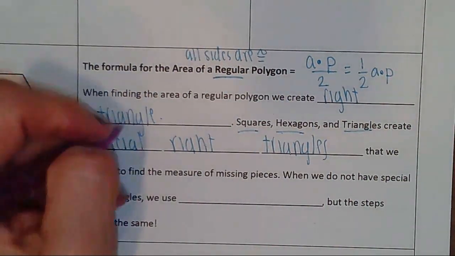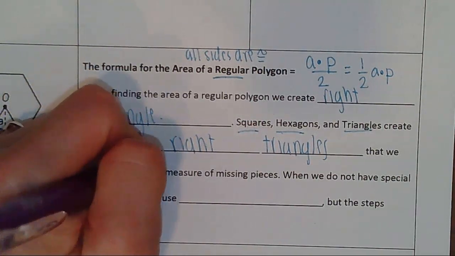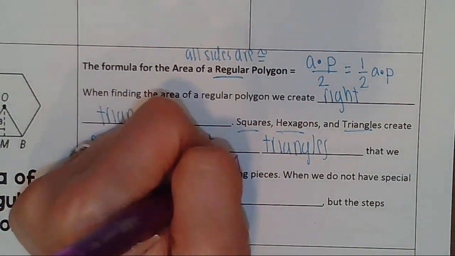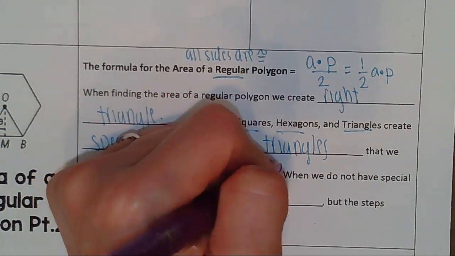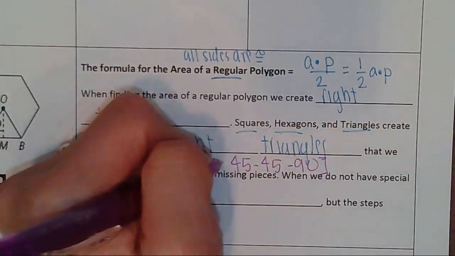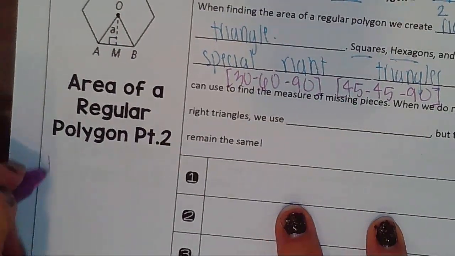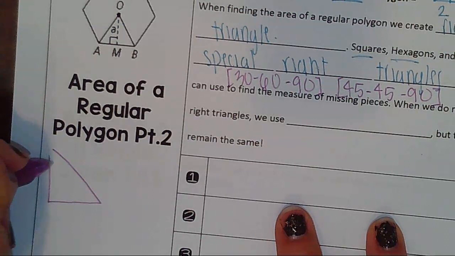And for that, go ahead and think a 30, a 60, and a 90, and a 45, 45, 90. So special right triangles. And I'll just go ahead and draw these over to the side really quick so you guys kind of remember.